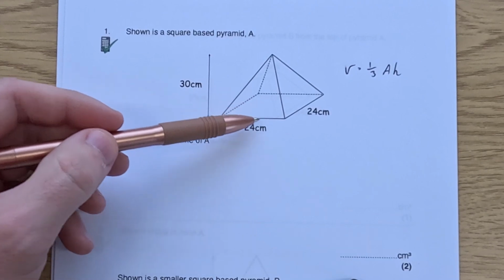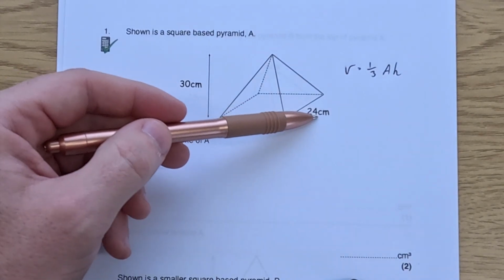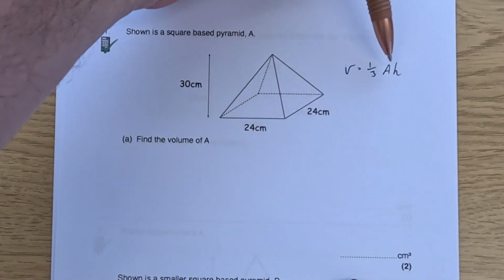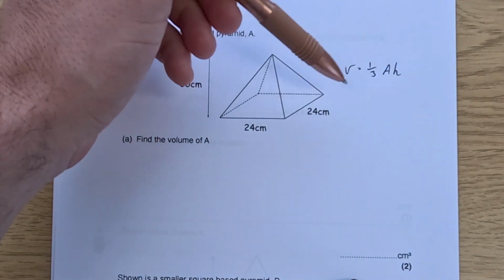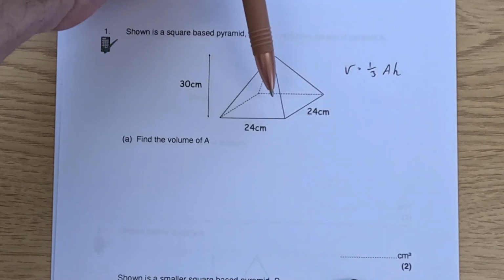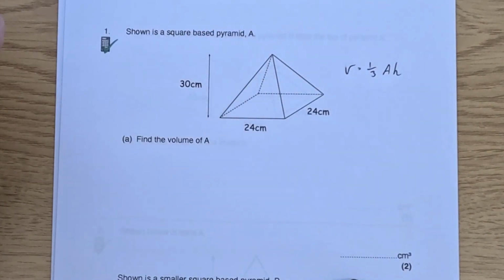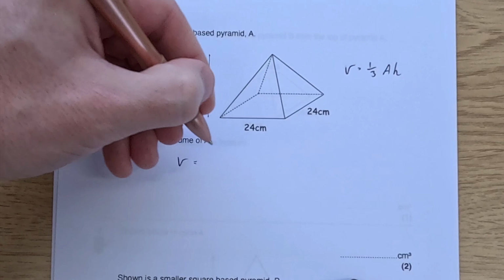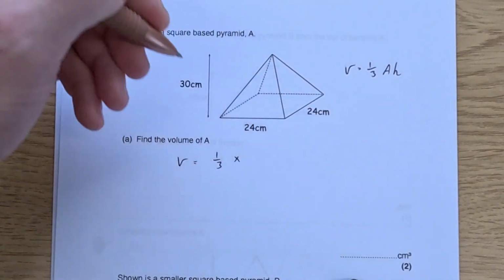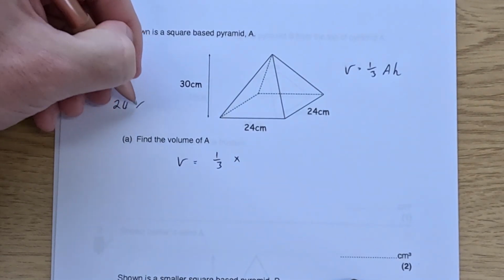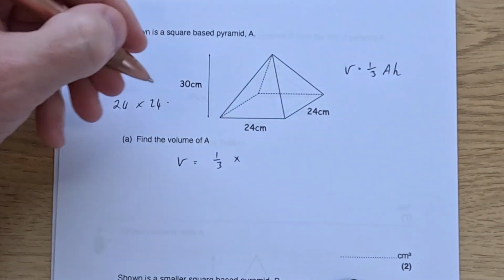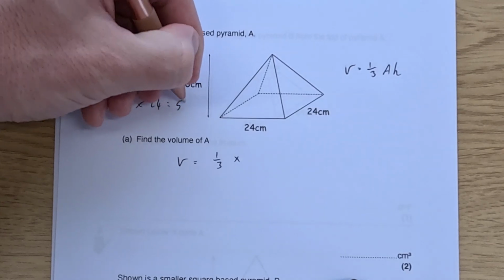So if we find the area of the base by doing 24 times 24, that'll give us the area of the square, so that'll be the A. And then the height is 30, that's the perpendicular height. So let's do that. The volume is equal to a third multiplied by the area of the base. Now it's a square, so we're going to do 24 multiplied by 24, and that's equal to 576.